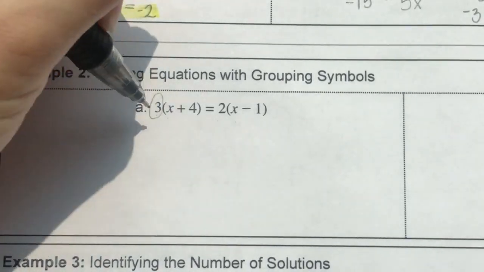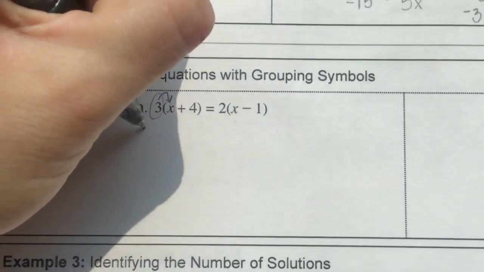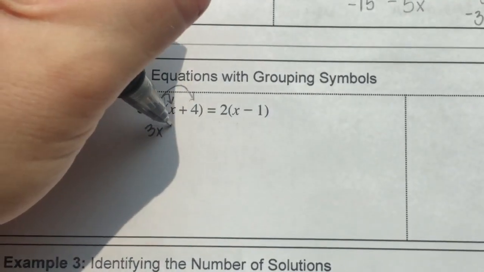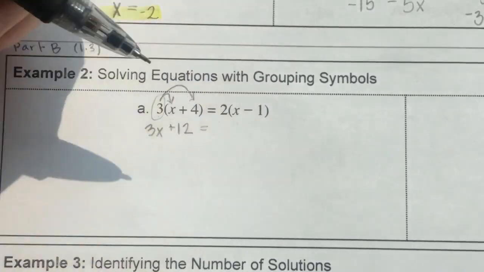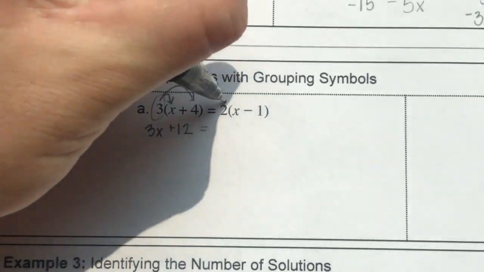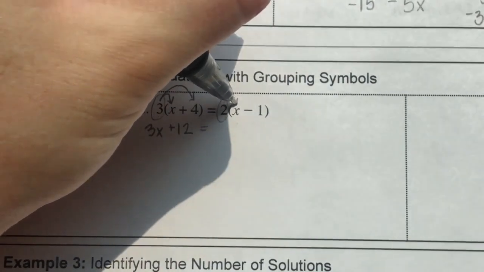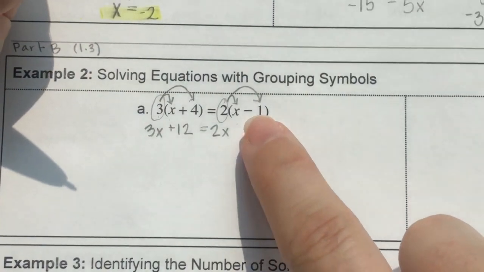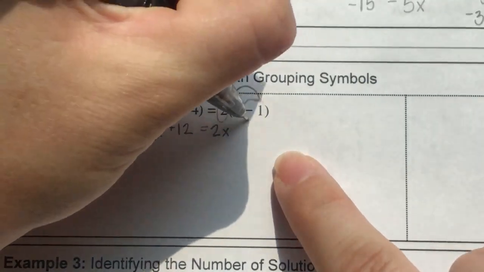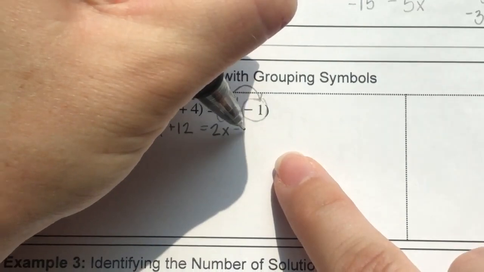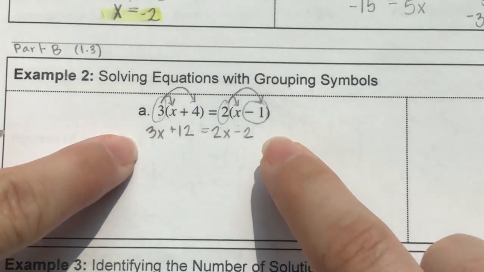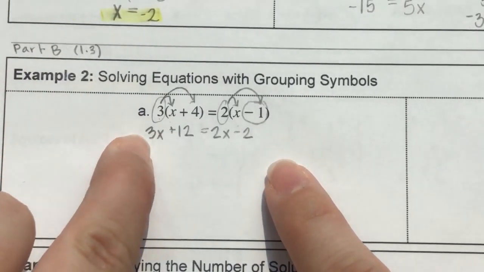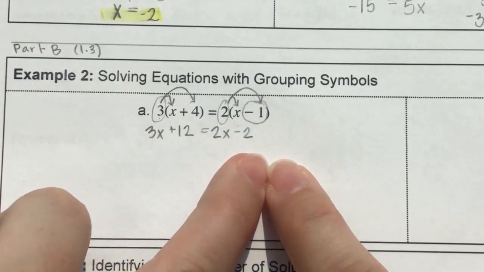parentheses. So on the left side, we're going to do 3 times x, which is just 3x. And then we're going to do 3 times 4, which is 12. So plus 12. And then equals, and then if I distribute on the right side, 2 times x is 2x. And then 2 times 1, except this is a minus 1, so we have to actually multiply it by negative 1. So 2 times negative 1 is negative 2. And then now this equation looks more like the ones that we did yesterday. So 3x plus 12 equals 2x minus 2.